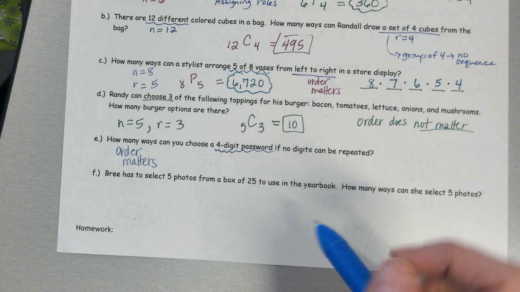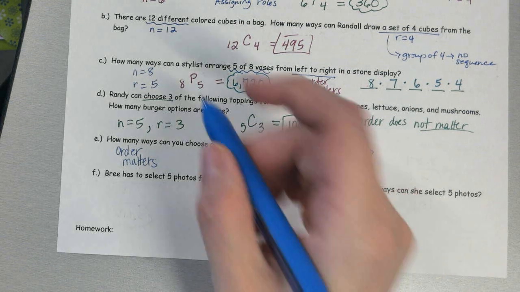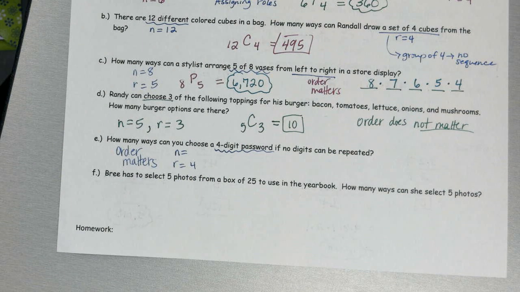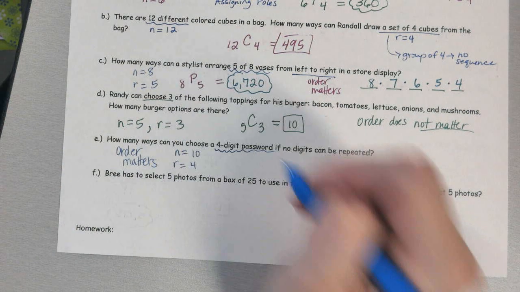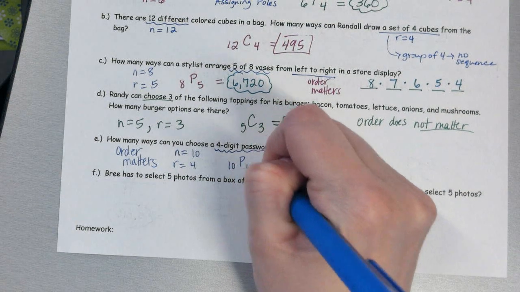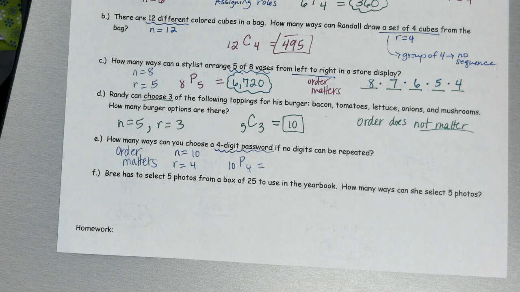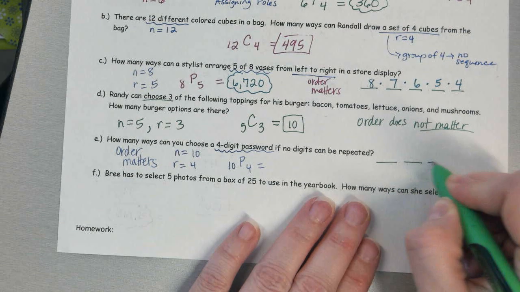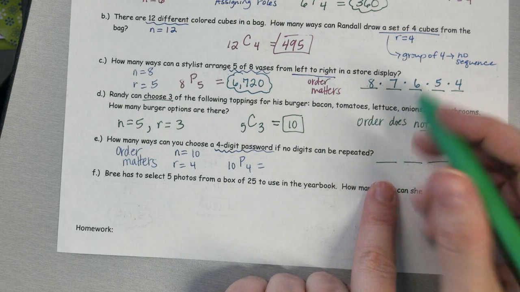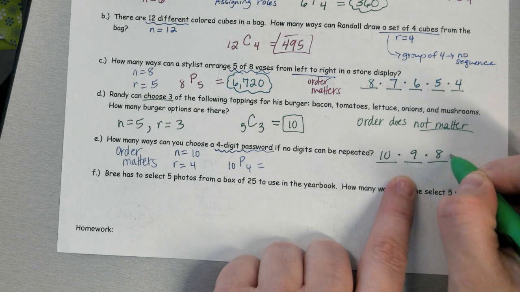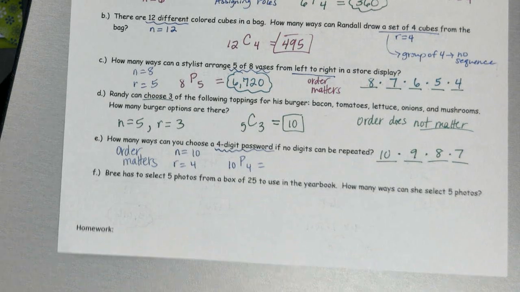Okay? So if it's 4 digits, what's my total number? I'm choosing 4 of them. What's my total number? 10, because there's 10 digits. Yep. Okay, so you can do 10P4, or you can do it just like how we were doing it before. Remember when we just set up the spaces? If it's a 4-digit password, if they can't be repeated, it would be 10 times 9 times 8 times 7. So you choose which way you want to do that.